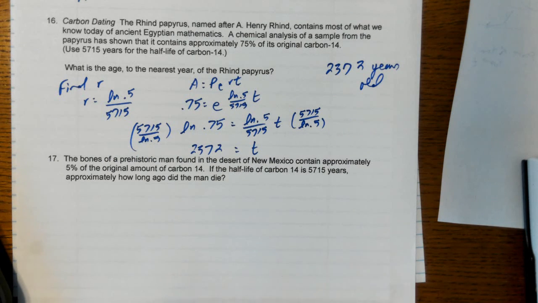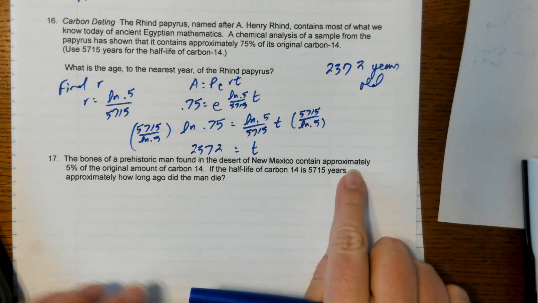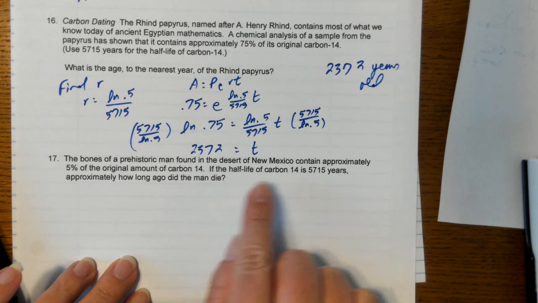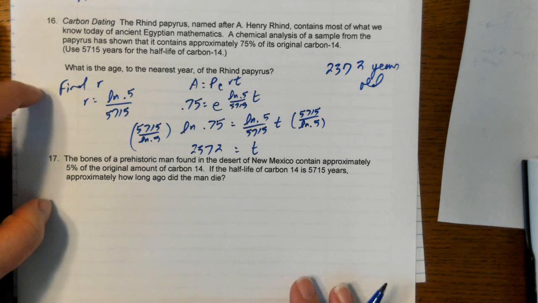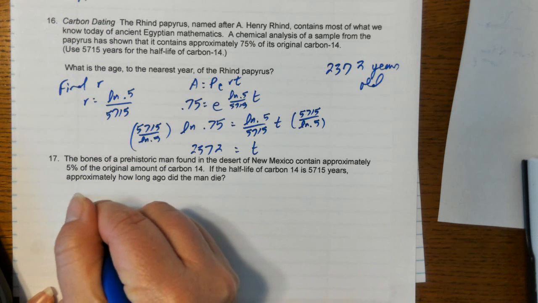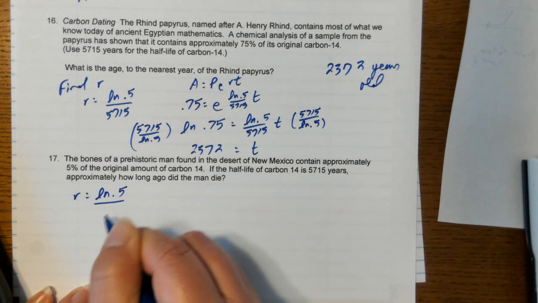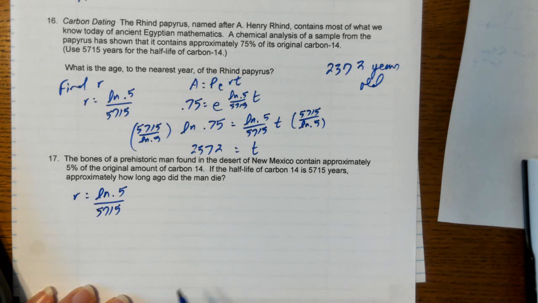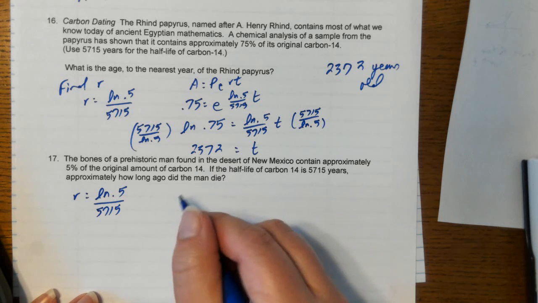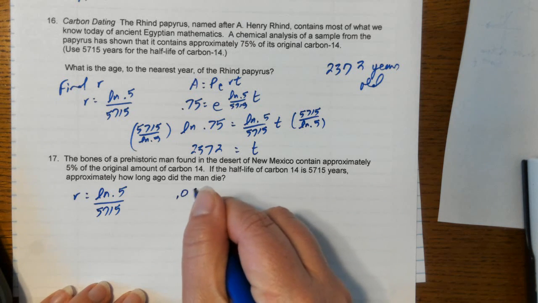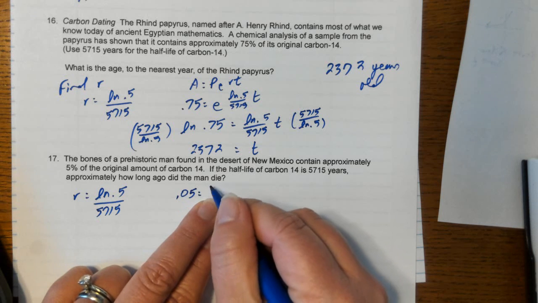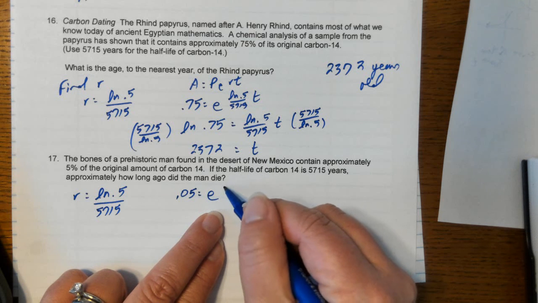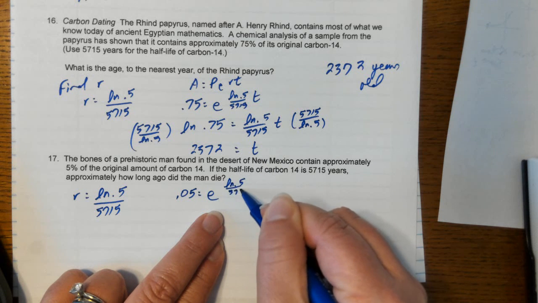Bones of a prehistoric man found in the desert of New Mexico contain approximately 5% of the original amount. Half-life is this many years. How long ago did the man die? It's exactly like this one. We need to find R, and it will be ln of 0.5 over whatever the half-life is, 5715. So if we want to know the age of the man, he ended with 0.05 of whatever we started with. So we started with 1, ended with 0.05 of e to the ln 0.5 over 5715 times T.